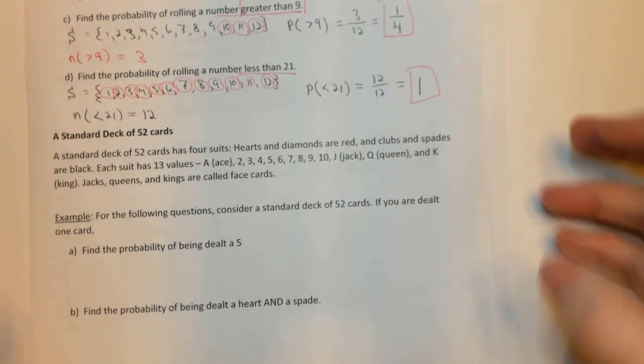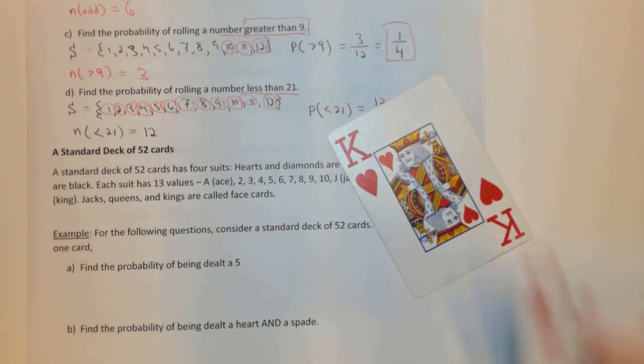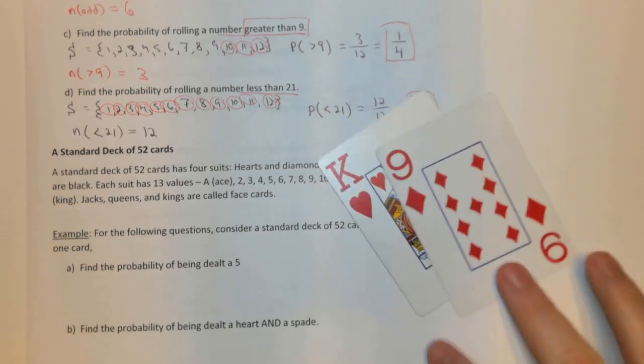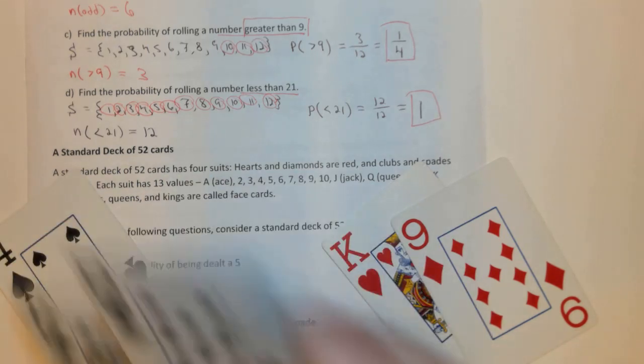All right, so now we have a standard deck of cards. I brought a standard deck. For some students, a standard deck is familiar. For some, it's not. And so I'm going to show you all of these things. A standard deck of 52 cards has 4 suits: hearts, diamonds. So let me find you, that's a heart, diamonds. Those are red. And then spades and clubs are black.